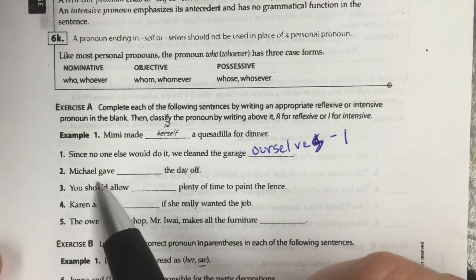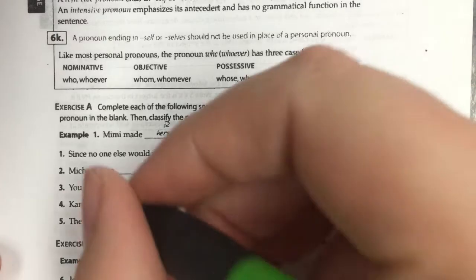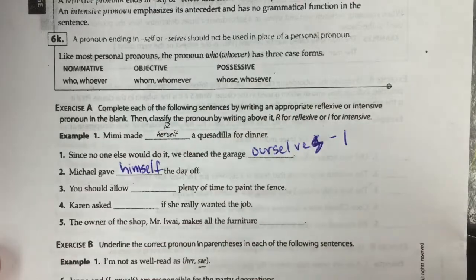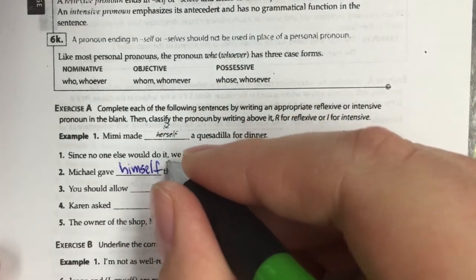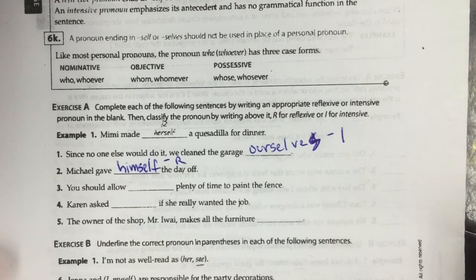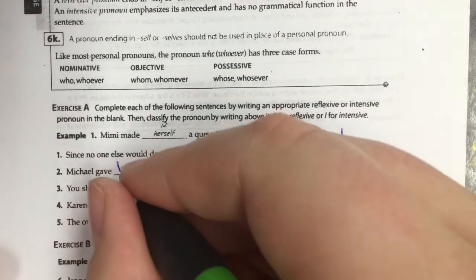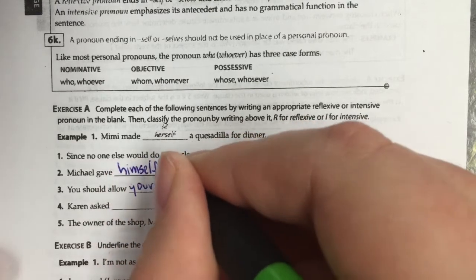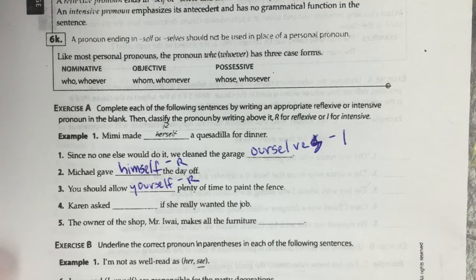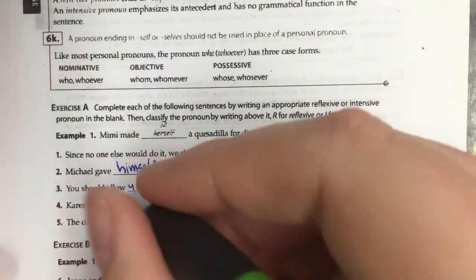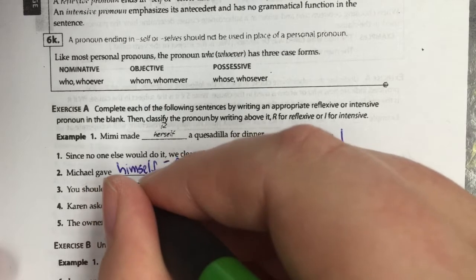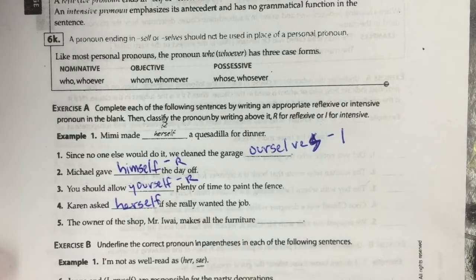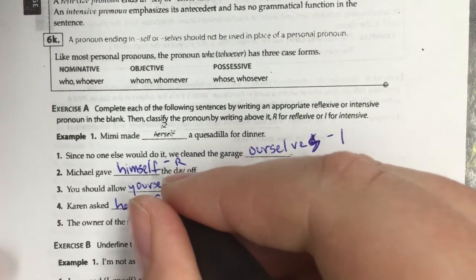Number two, Michael gave something. We're going to say himself. This is an indirect object, so this is reflexive. Number three, you should allow yourself. And this is an indirect object, so this is also reflexive. Number four, Karen asked herself. I think this is reflexive. It's going to serve a function here.